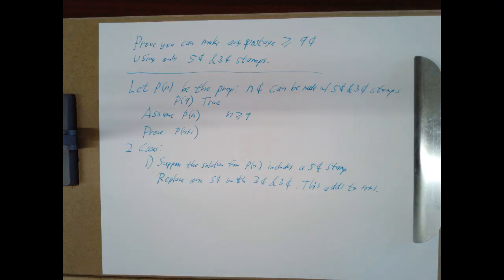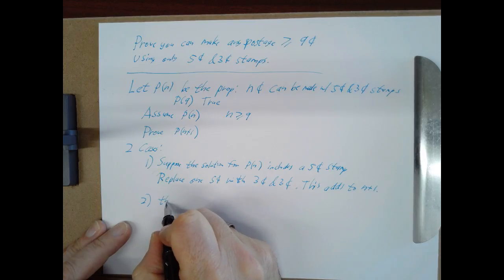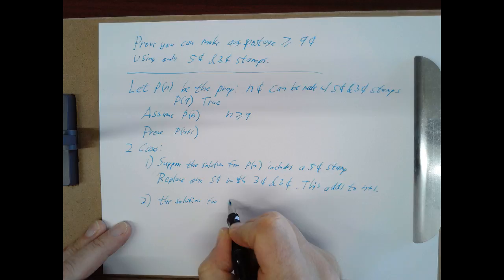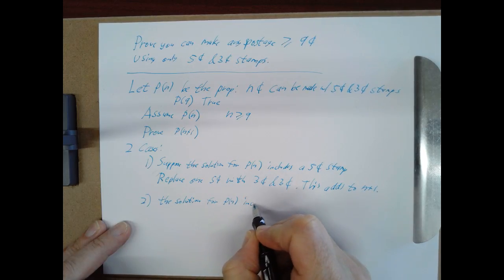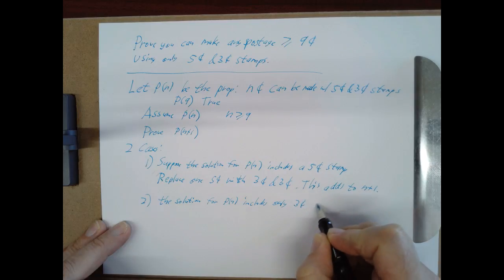But the other possibility is the solution for P of n includes only 3-cent stamps, no 5s.